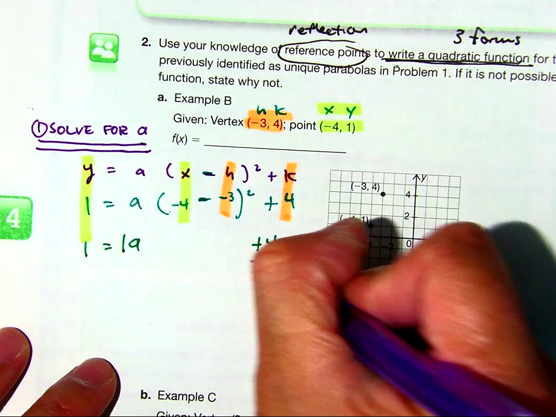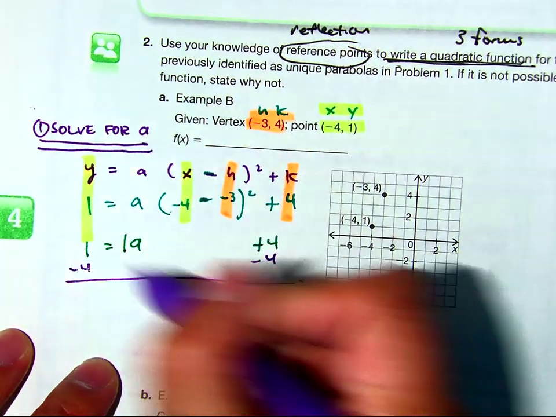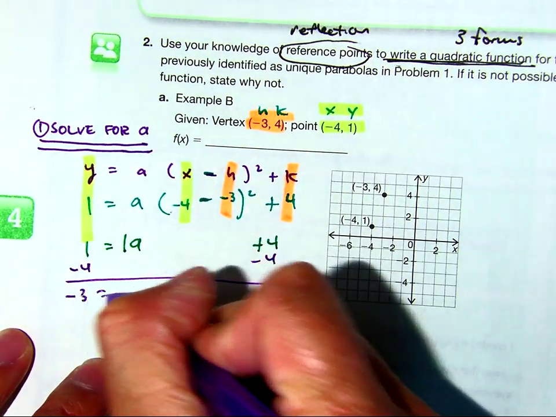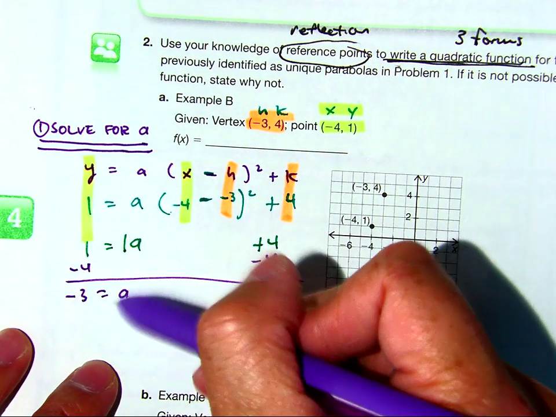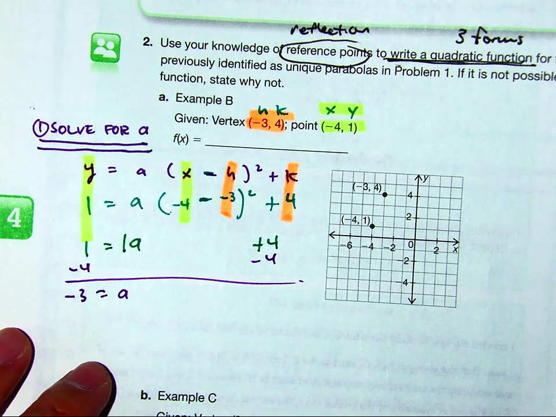And then I'm just going to subtract 4 on both sides. And I get A equals negative 3. Remember, the 1 is here, but I don't need to write that.